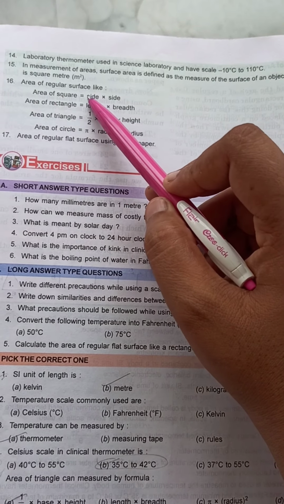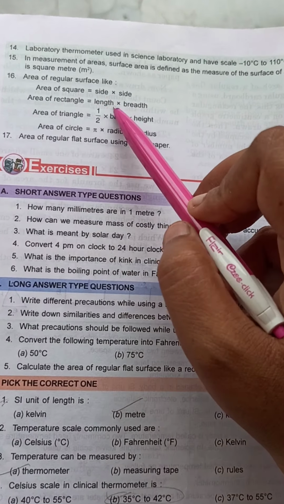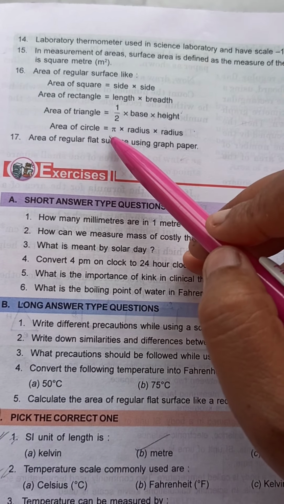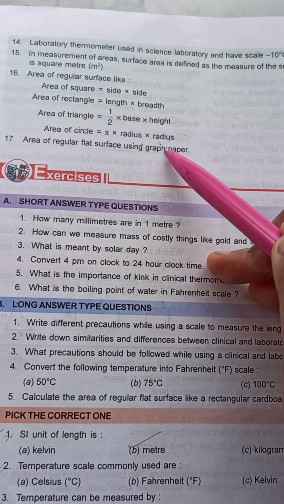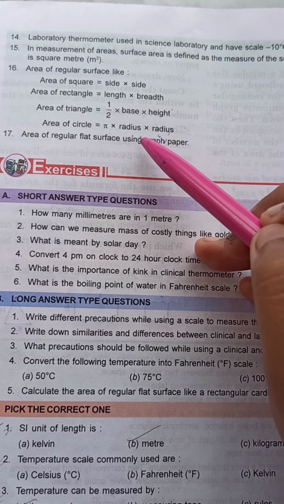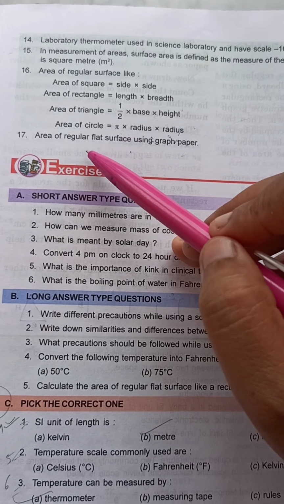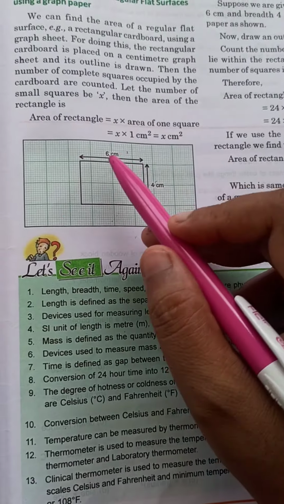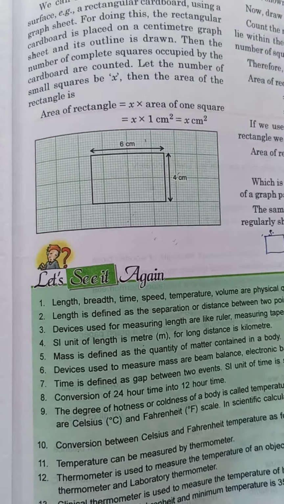Now, area of a regular surface: area of a square is side into side, area of a rectangle is length into breadth, area of a triangle is half into base into height, area of a circle is pi r square. R square means we multiply r 2 times. If the value of r is 2, we will multiply 2 into 2 and then multiply with 22 upon 7. Now, area of a regular flat surface using graph paper: this is how we can find out the area of any regular surface using graph paper, by just counting the number of small squares in it.